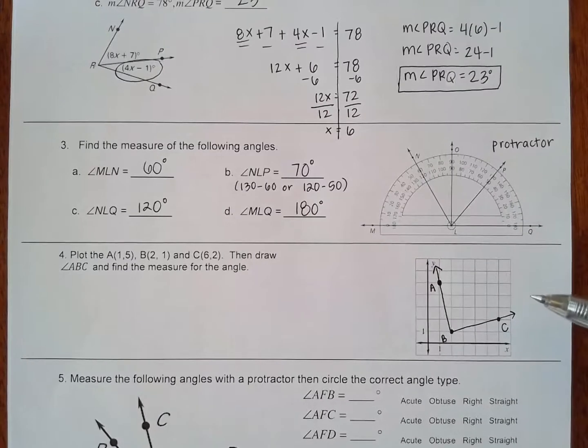So you can look at this pretty quickly and see that it looks like it's just going to be about 90 degrees. You could confirm that by using a protractor if you had a protractor of your own. You can also confirm that it's a 90-degree angle by looking at these slopes.